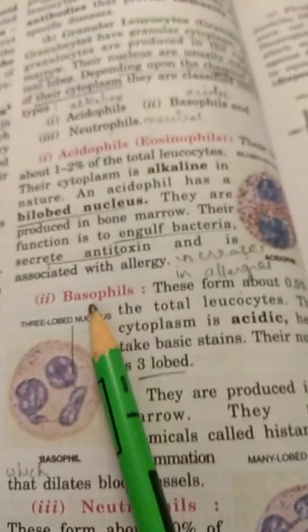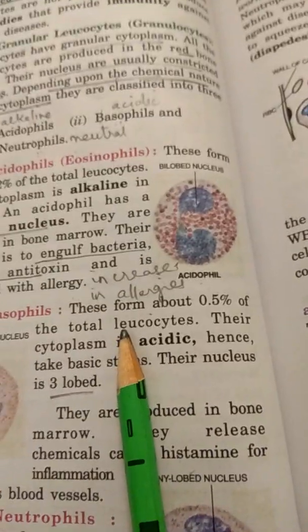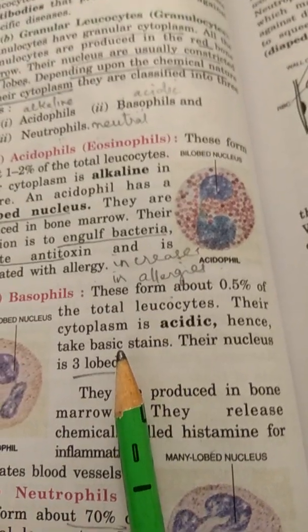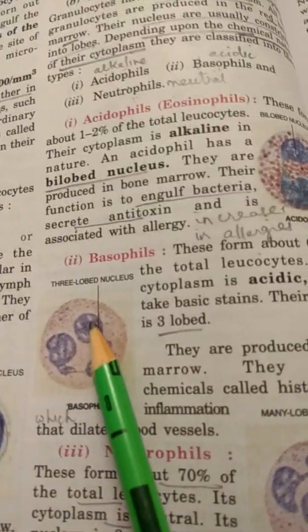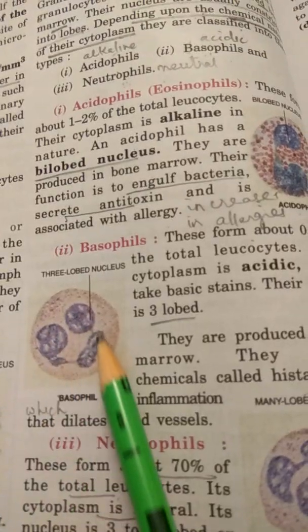Then the second type comes basophils. These white blood cells are about 0 to 5% of the total leukocytes. Their cytoplasm is acidic in nature and their nucleus is 3-lobed. See, 3 parts are seen. Single nucleus is divided into 3 lobular structure.